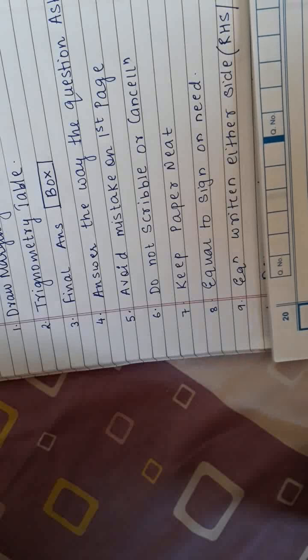The next point is, do not scribble or cancel on the paper. This irritates and confuses the moderator and the examiner. So even if you deserve full marks, your marks are deducted because of this silly mistake. Keep the paper neat and clean without scribbling, and write the paper neatly and with a calm mind. The next thing is you have to write equal to signs wherever needed. Without equal to signs, your maths is of no importance.